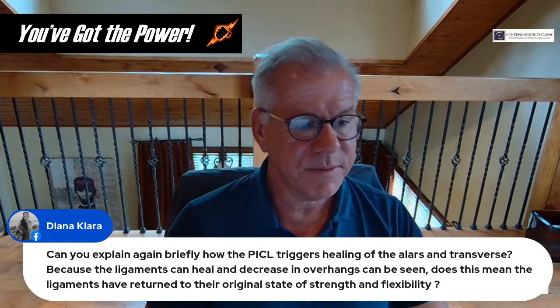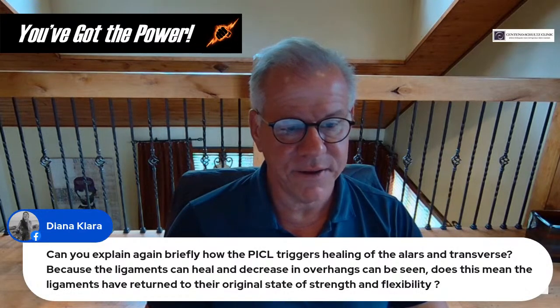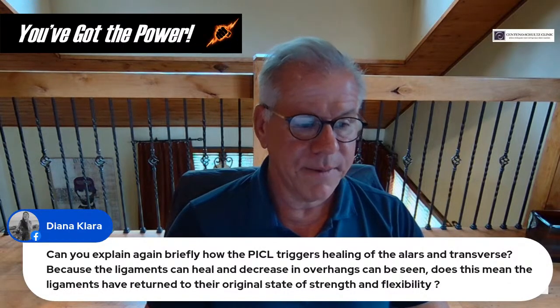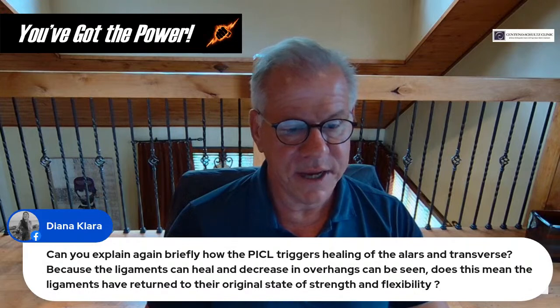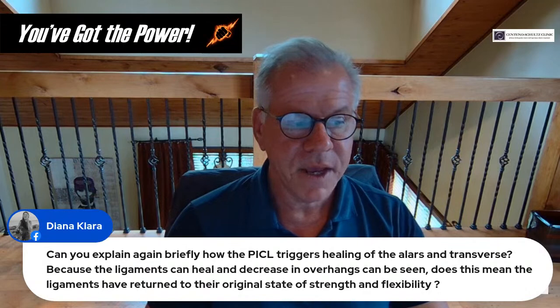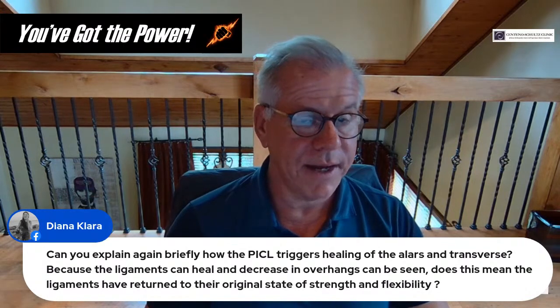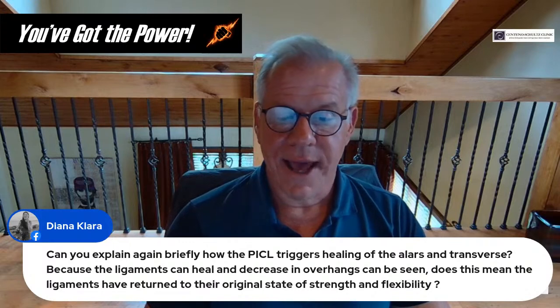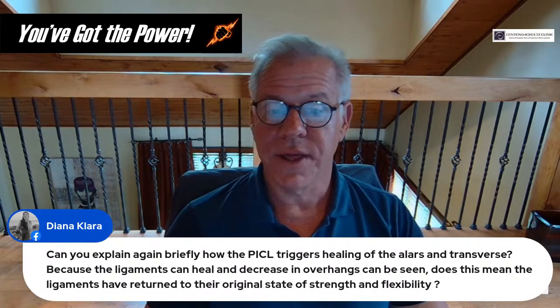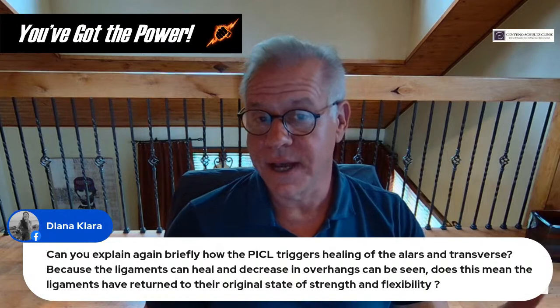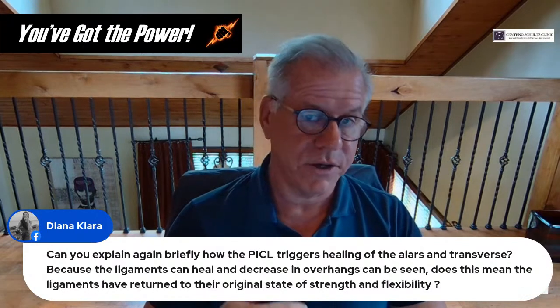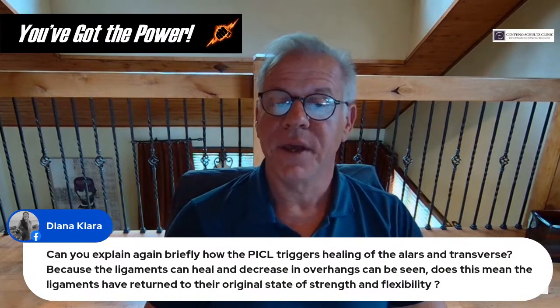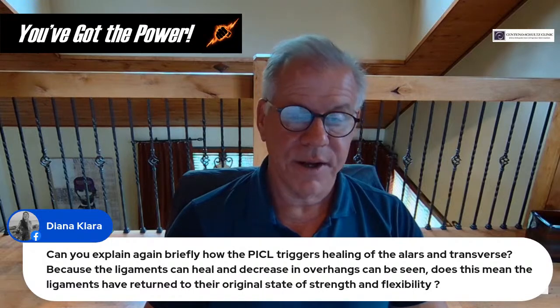Diana, can you explain again briefly how PICL triggers healing of the alars and transverse? Because ligaments can heal and decrease and overhangs can be seen. Does this mean the ligaments have returned to the original state of strength and flexibility? Yeah, Diana, I don't think we'll ever know the answer to that one in that detail, meaning that in order to do that, you would need destructive testing like we can do in animal models. So we're never going to get there.